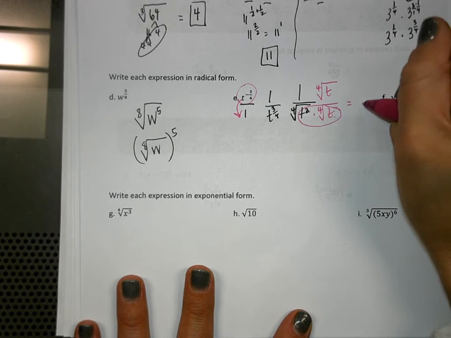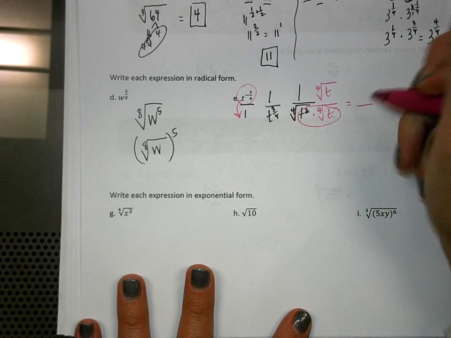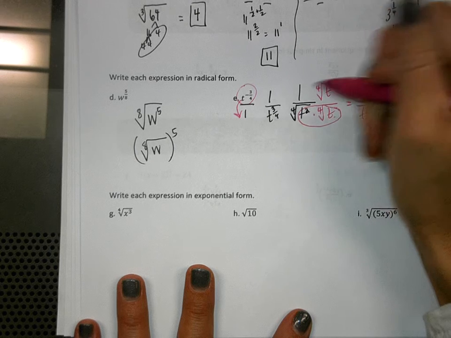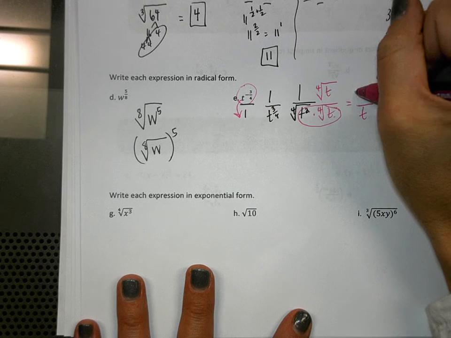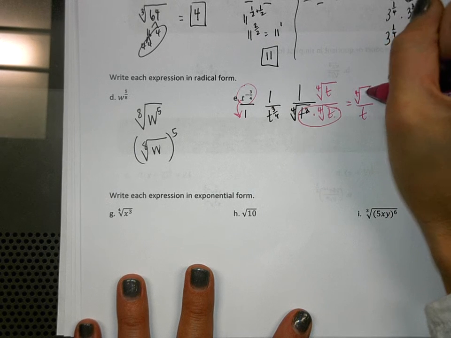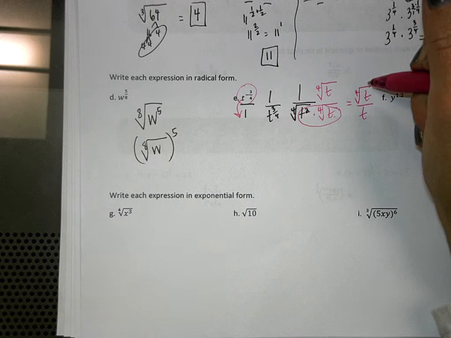So that means my denominator now is what? T. And then 1 times the 4th root of t is just the 4th root of t. And so that would end up being your answer.